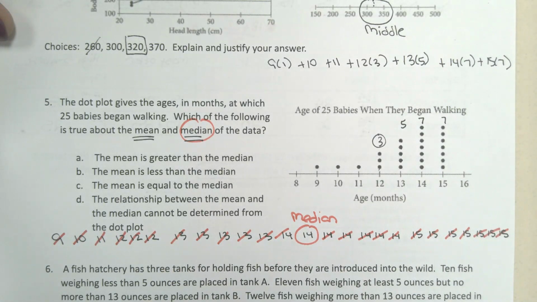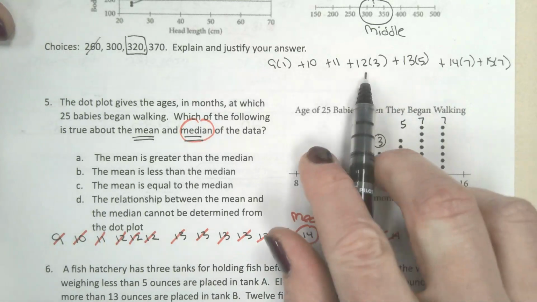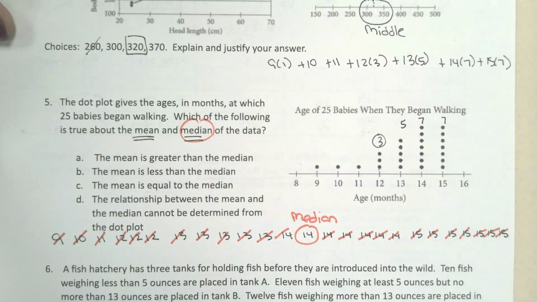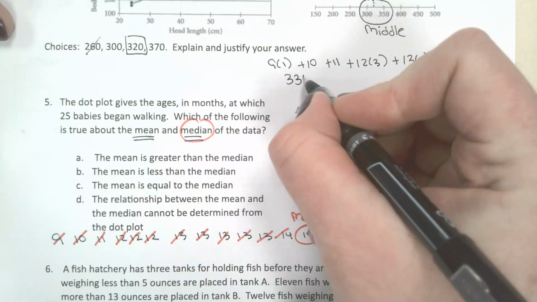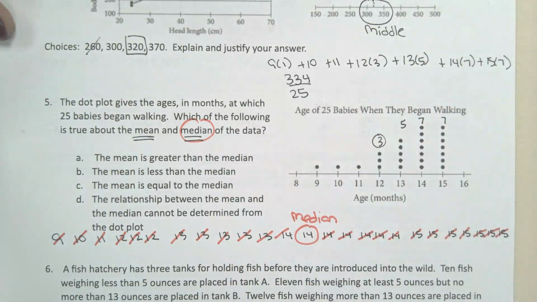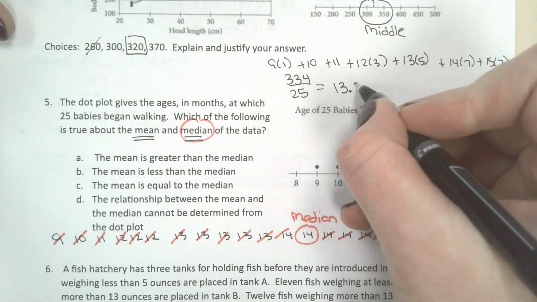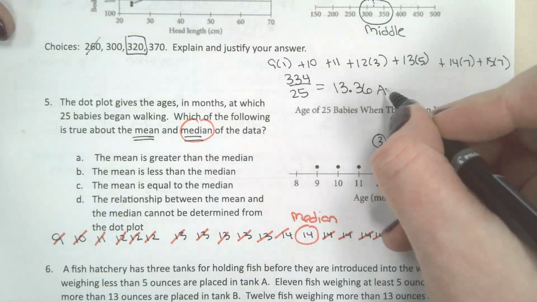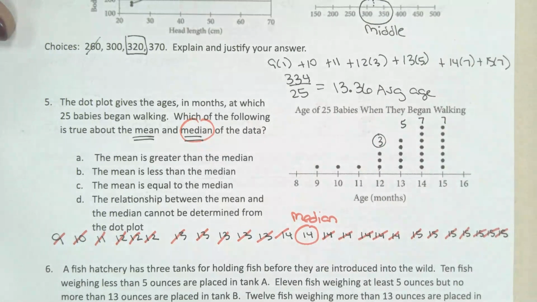Did I do it earlier? Just to my calculator. Cool. Plus 11 plus 12 times 3 plus 13 times 5 plus 14 times 7 plus 15 times 7. And I get 334. And it already says that there were 25 babies there, so I don't have to count them. So I'm going to take 334 divided by 25, and I get 13.36 is the average age that a baby walked.